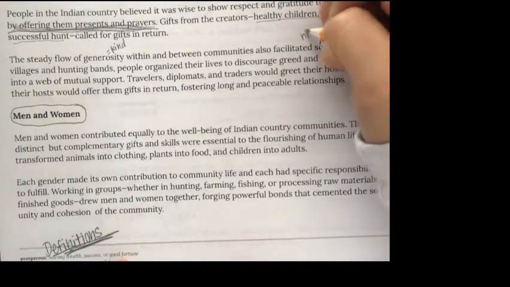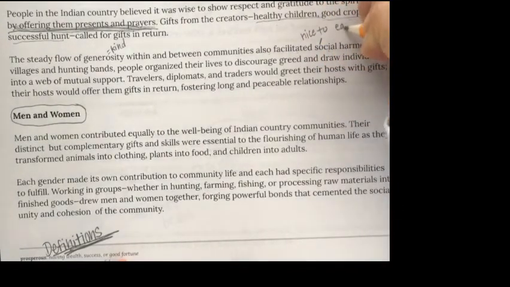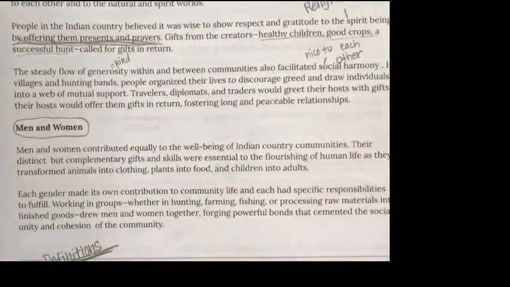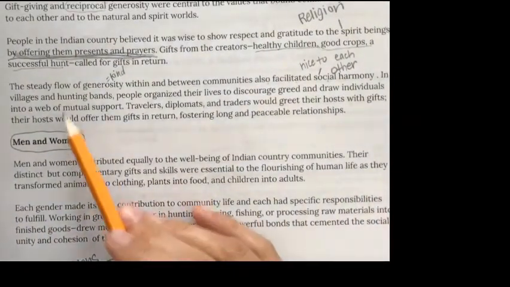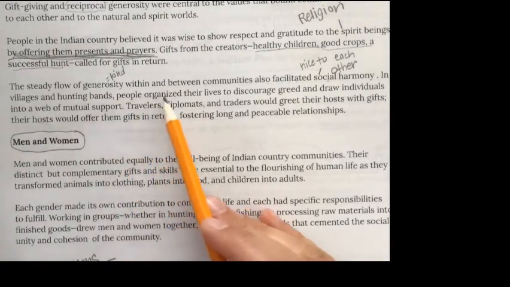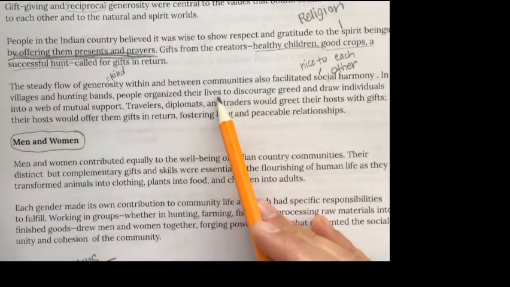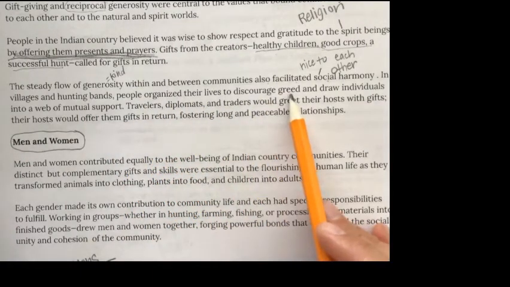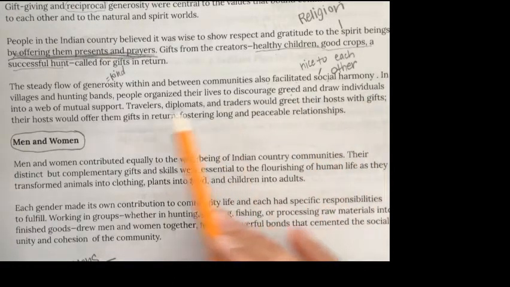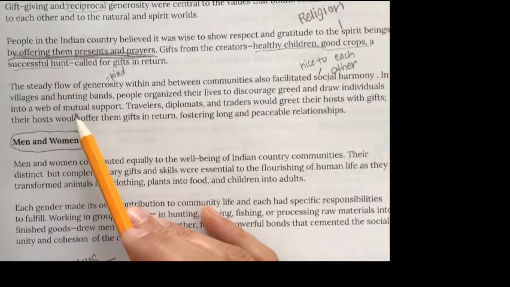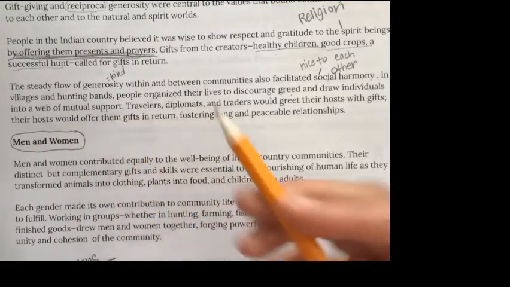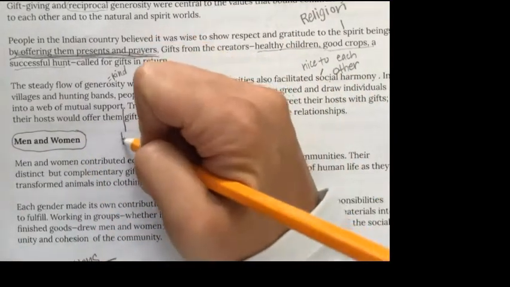Everyone was nice to each other. In villages and hunting bands, people organized their lives to discourage greed, so being selfish, and to draw individuals into a web of mutual support. And that just means they helped each other.